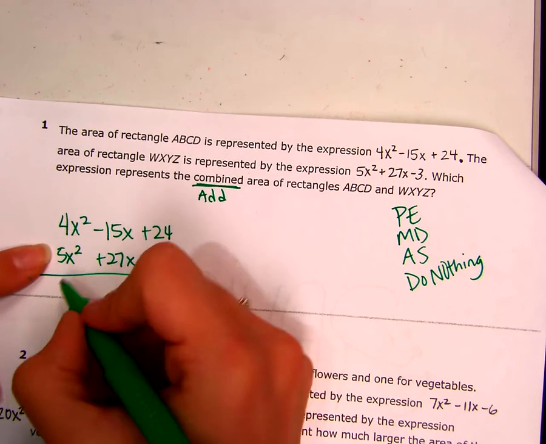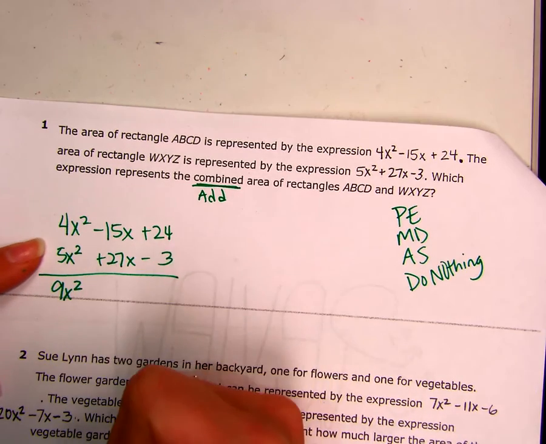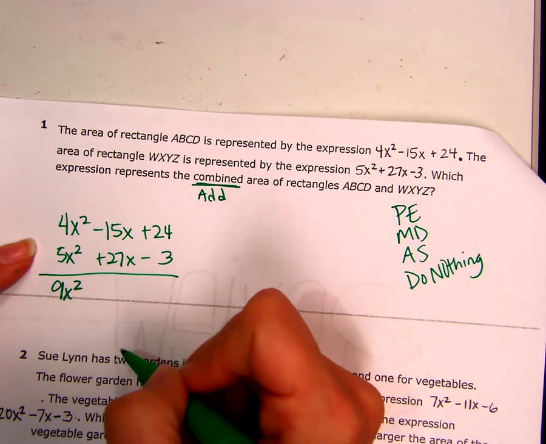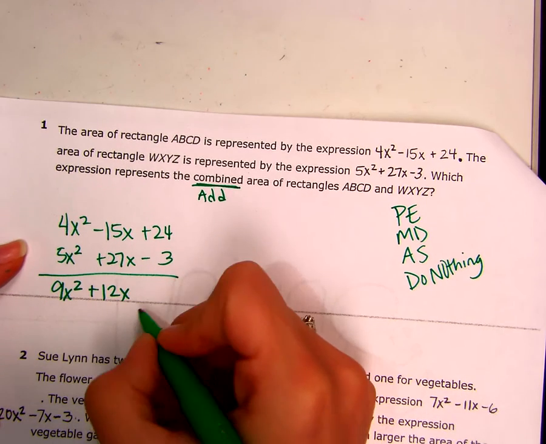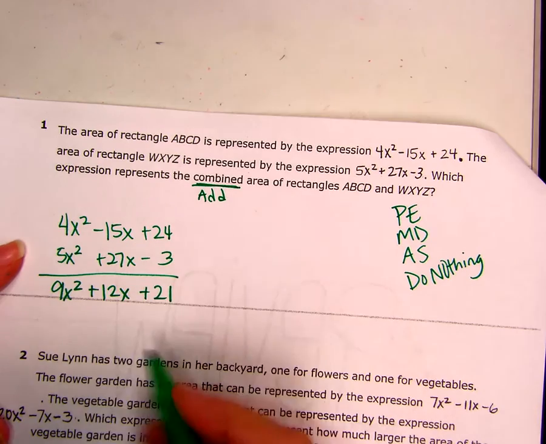So 4 plus 5 makes 9x squared. Positive 27 and negative 15 makes positive 12x. And 24 minus 3 is 21.